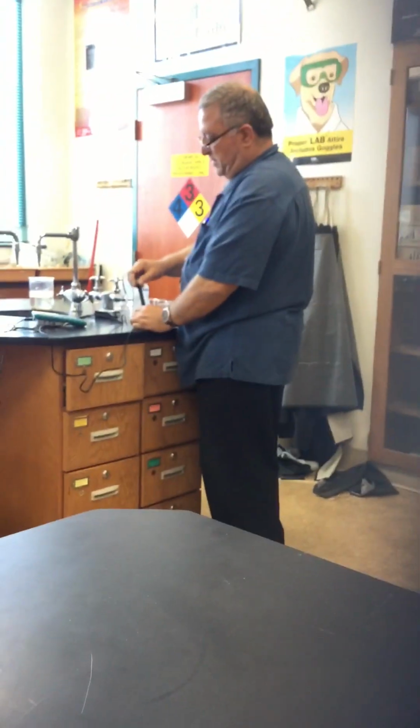So we're gonna take the electrode out, and we will dump the distilled water and take some tap water into the beaker. This is different.